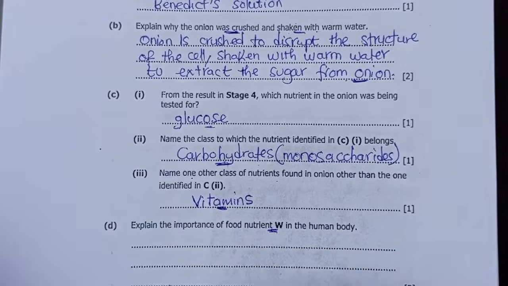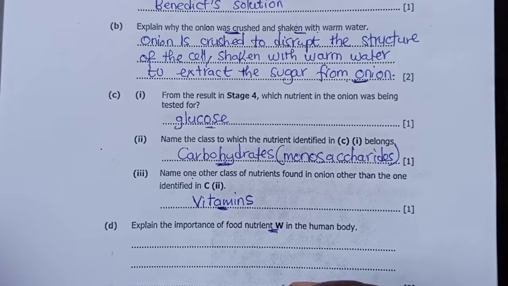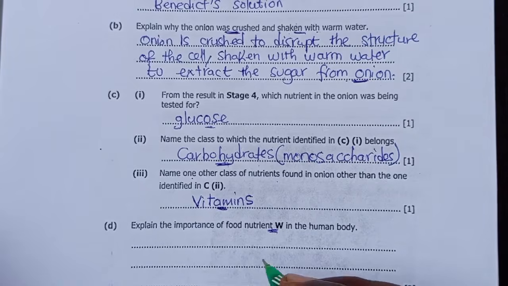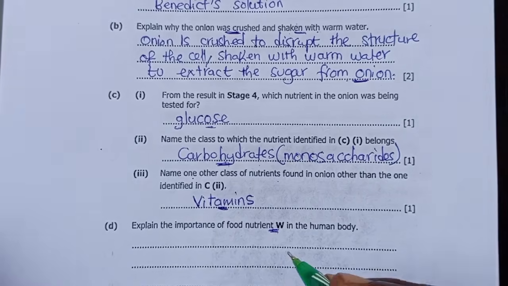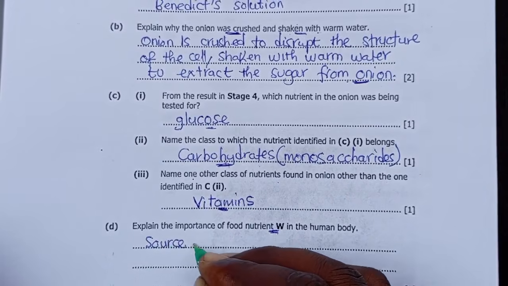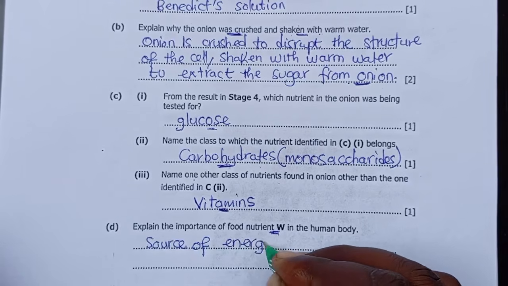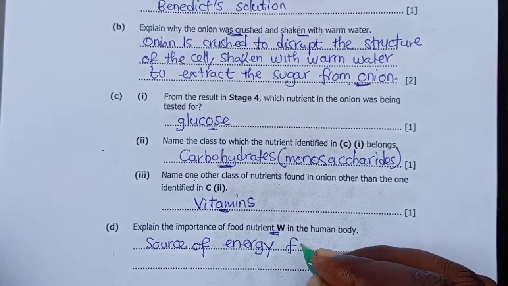You discover that it is important in so many ways, because it is the source of energy.